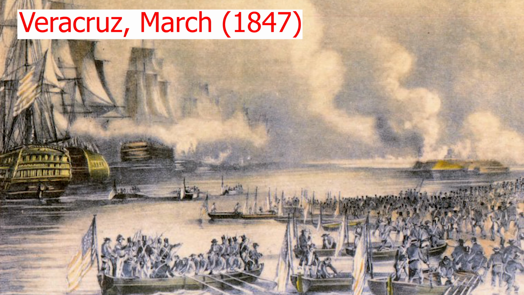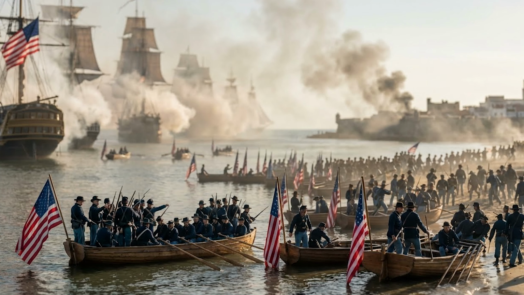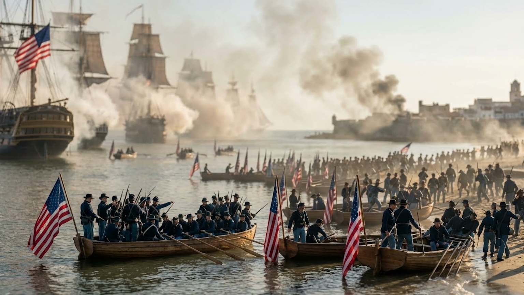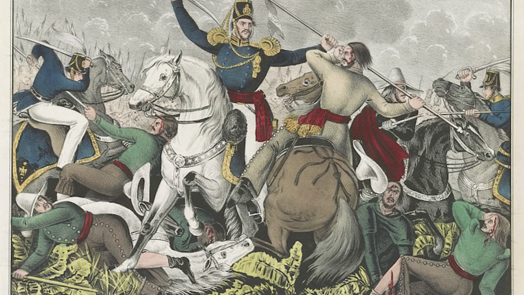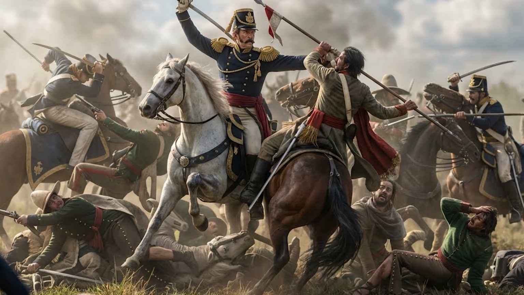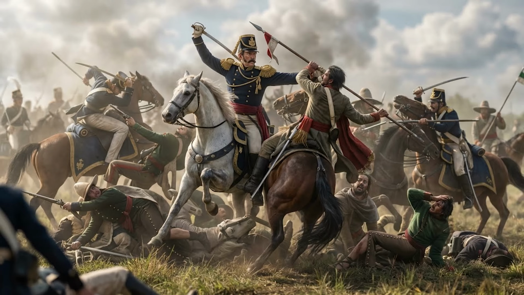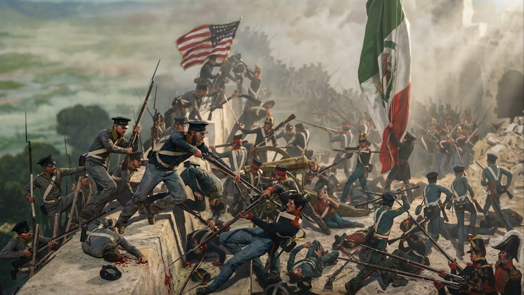This is Veracruz, Mexico's major Gulf Coast port in March 1847. General Winfield Scott has landed 12,000 troops and now surrounds the city while American warships blockade it from the sea. You're seeing the bombardment. American mortars and naval guns shelling the city's defenses. Explosions erupt along the walls. The San Juan de Ulua fortress is being pounded by artillery fire. After bombardment from March 9th to 29th, the defenders surrender. The fall of Veracruz cuts off Mexico's ability to resupply and opens an invasion route to the interior.